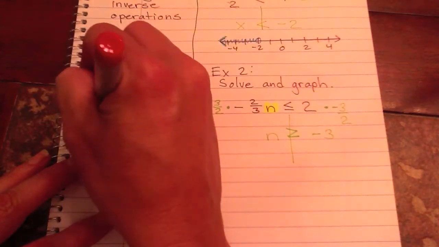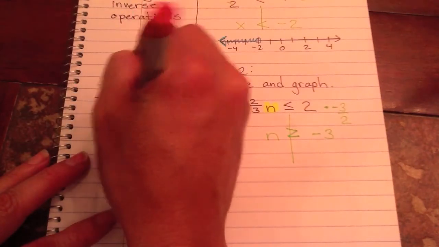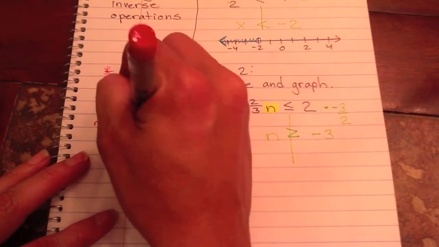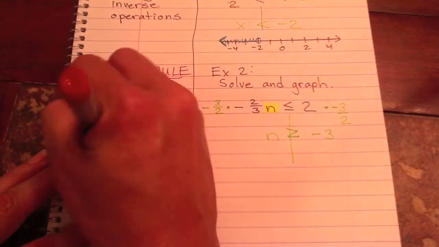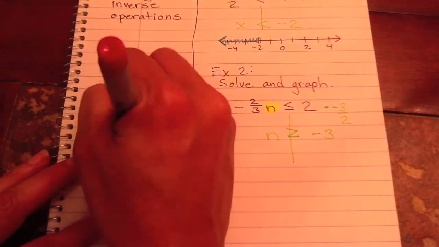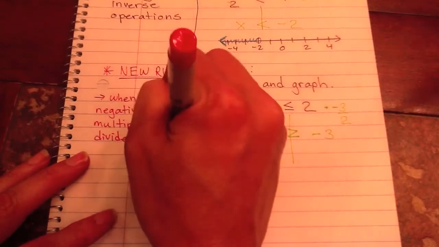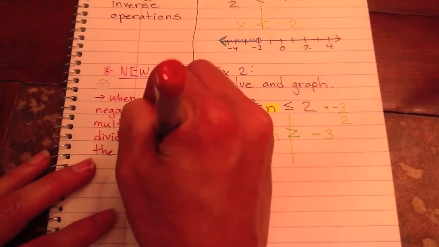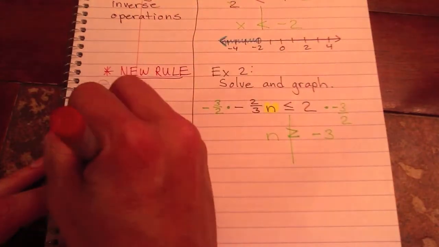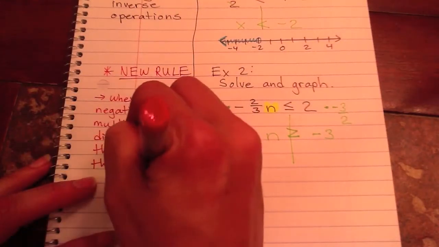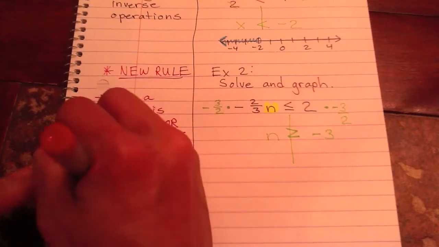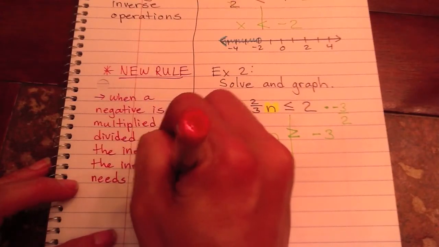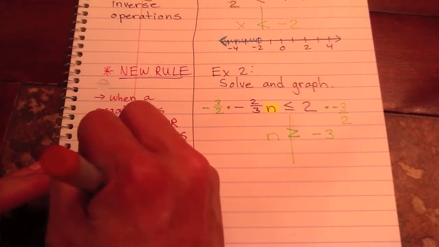When a negative is multiplied or divided across the inequality, part of the reason we think about that line all the time, the inequality needs to change directions.